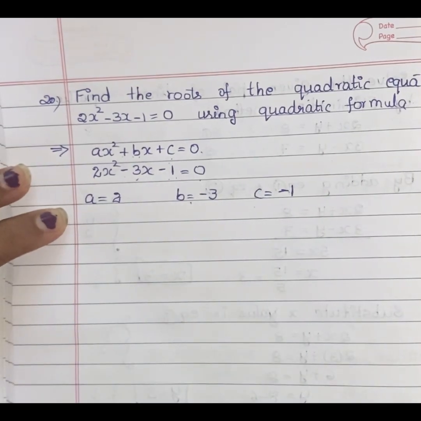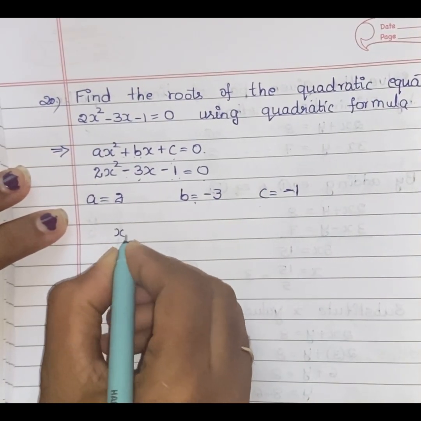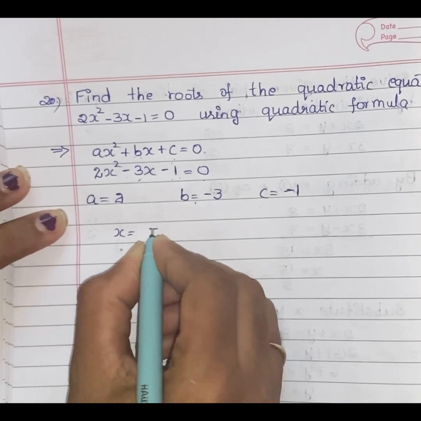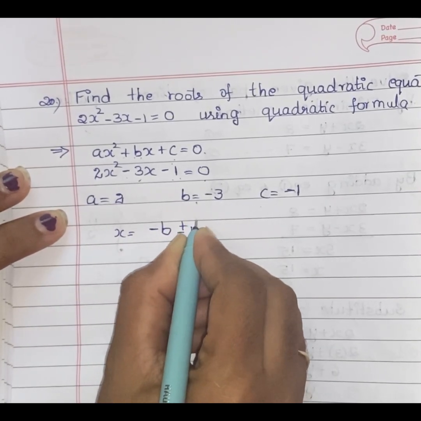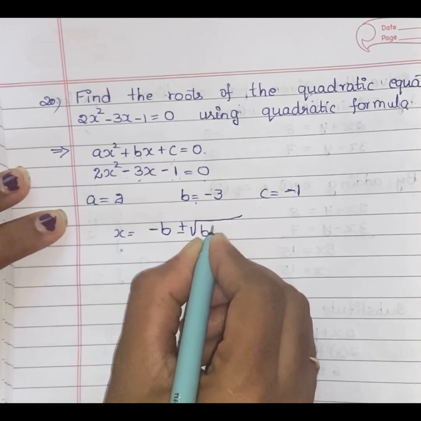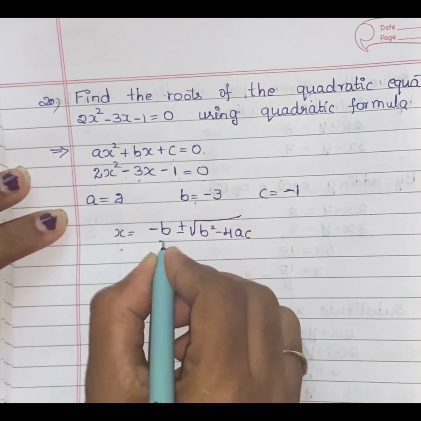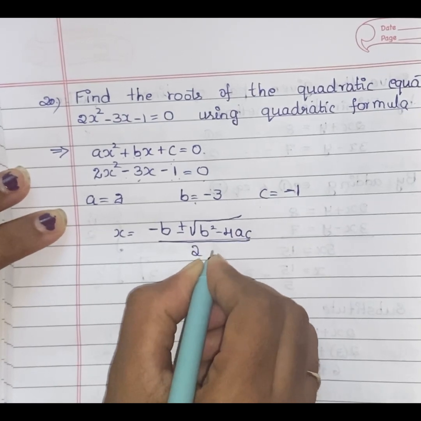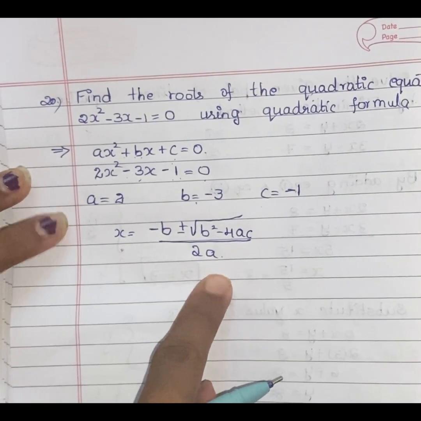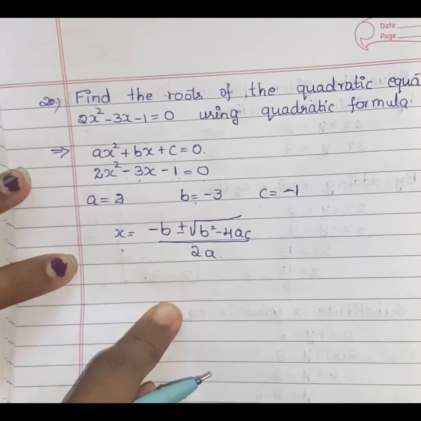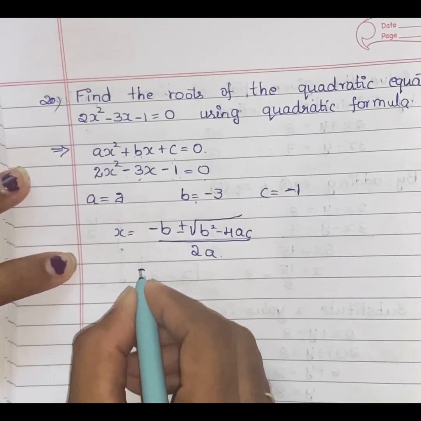So now we have written everything. Now we need to write the formula. Quadratic equation formula, that is x is equal to minus b plus or minus root of b square minus 4ac divided by 2a. Okay, this is the formula. Now we need to replace the given values in this formula so that we get an answer.